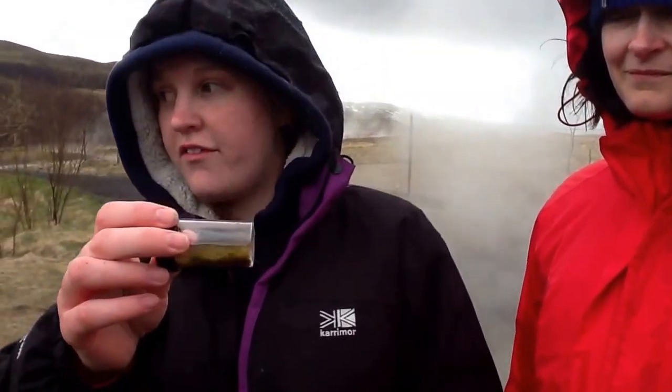So what have you been doing here? Here we have been collecting some algae samples. We just scrape them off the rocks, and it's really hot water. The range is 80 degrees C to 40 degrees C. So we're going to see if they have different rates of photosynthesis to algae in the tank.